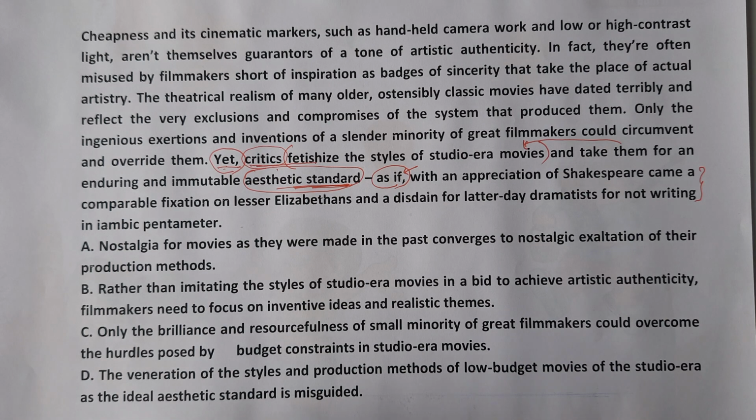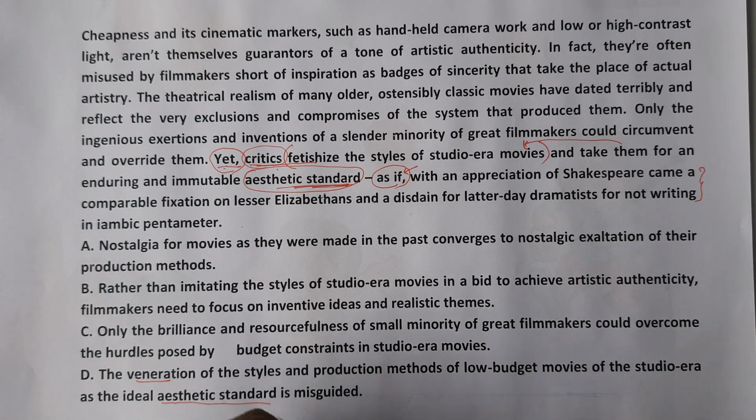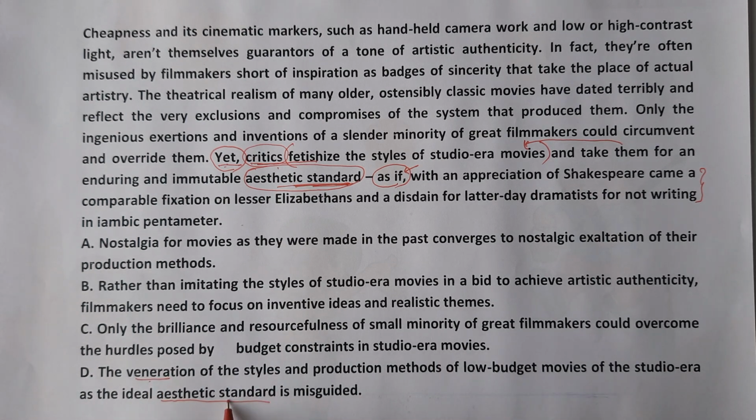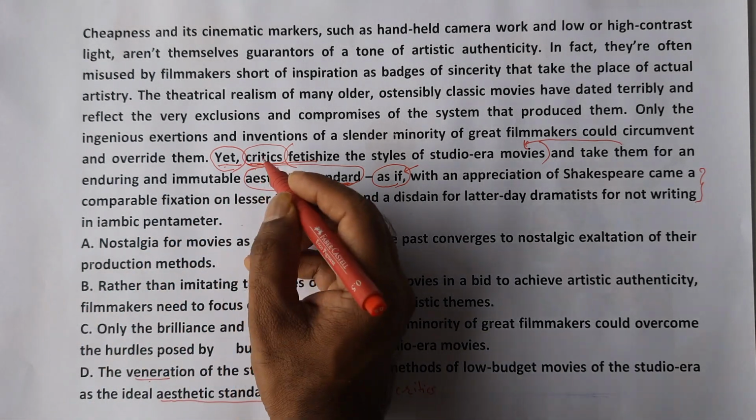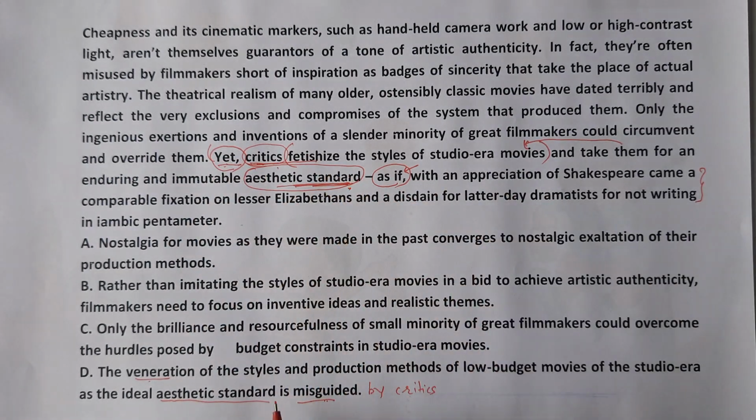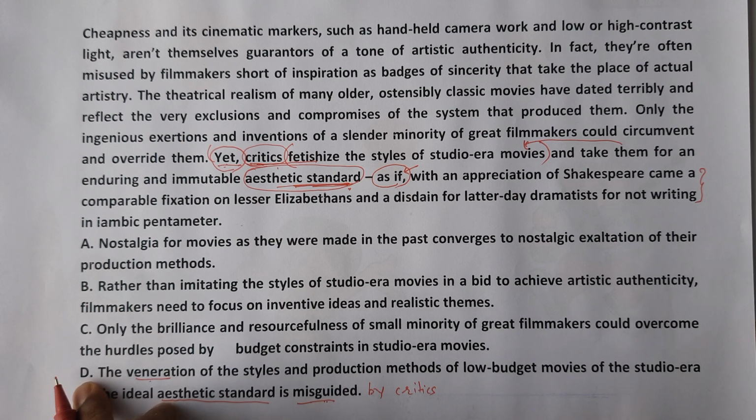If you look at the last option D, there is a mention of aesthetic standard, right? The veneration, to venerate is to give great respect. The veneration of the styles and production methods of low budget movies of the studio era as the ideal standard. So veneration of these movies as aesthetic ideal standard is misguided. Now who is misguiding this? It is misguided by critics, though it is not written. This is what we can understand here. So critics are misguiding by calling these movies of aesthetic standard. So just by concentrating on what is written here, you can easily find out that the answer should be option D.